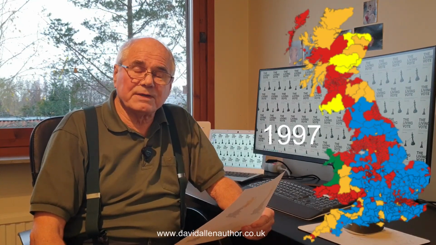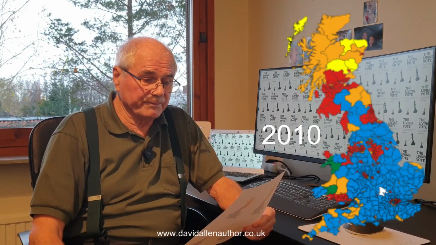Now move over to 2010, and you can see that the situation has changed quite a lot. The red areas are a little smaller, the blue areas are a bit bigger. The Liberal Democrats gained many seats because they won seats in areas they didn't even exist in 1997. So that was a change of government, and it was a coalition.